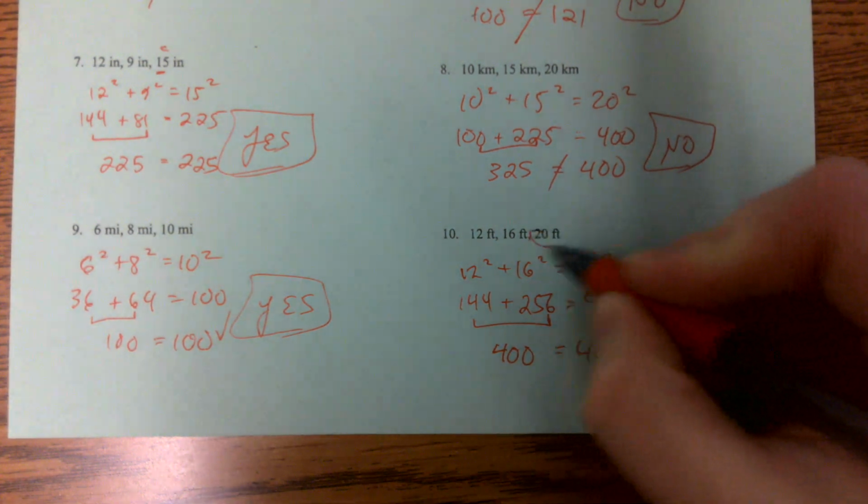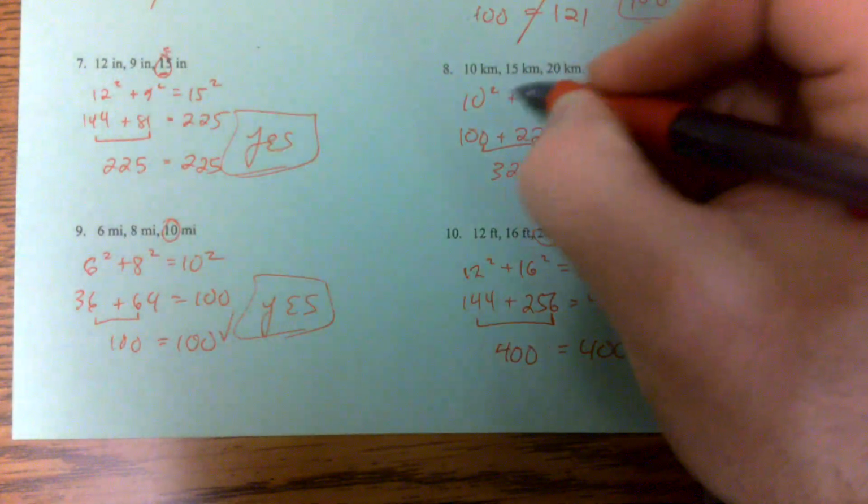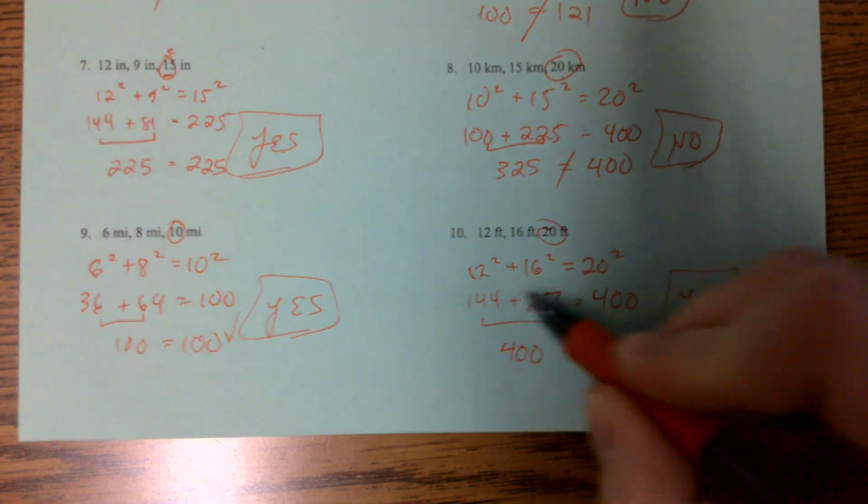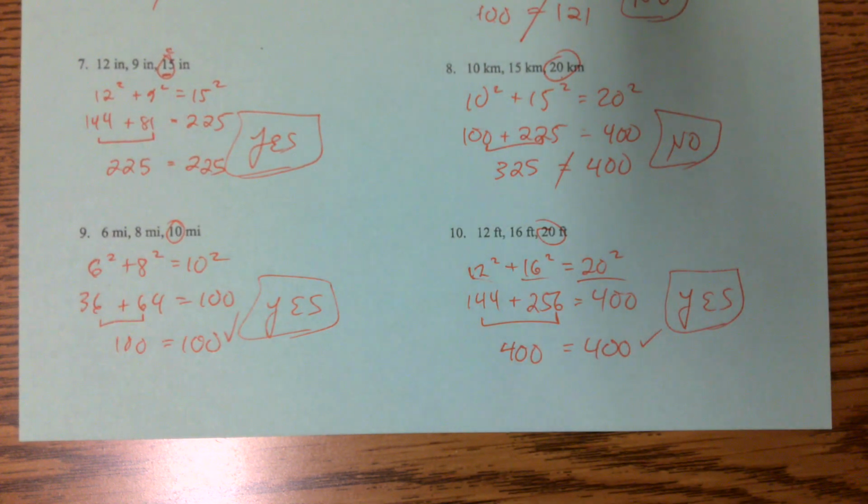So we got to make sure that the longest side is what we're plugging in for c. Doesn't matter which leg is a and which leg is b. And you want to make sure you evaluate all three exponents given to test to see whether your statement is true or false.